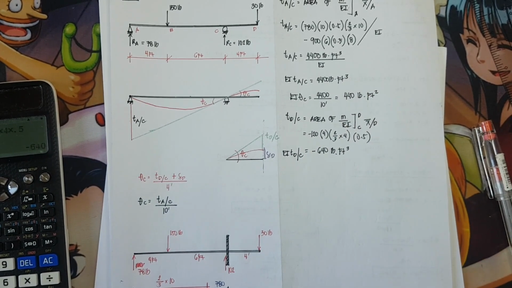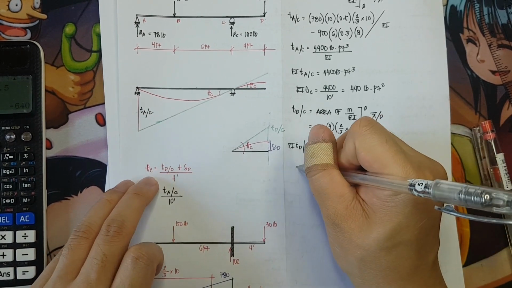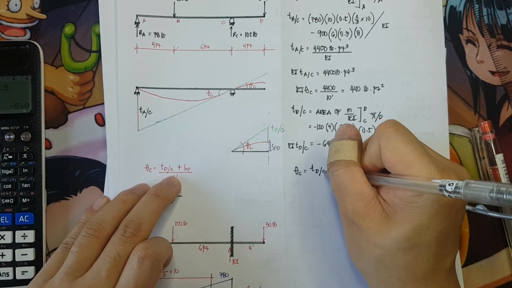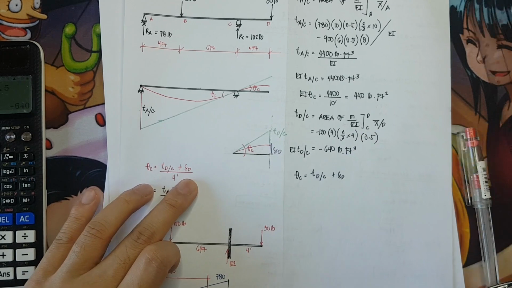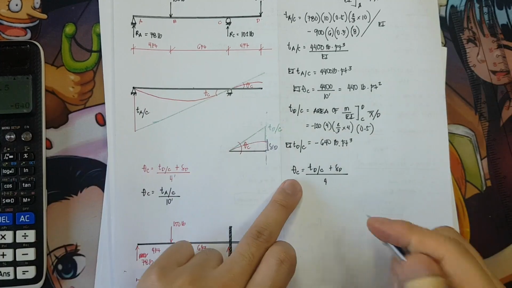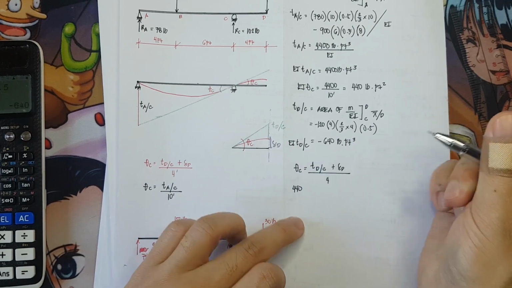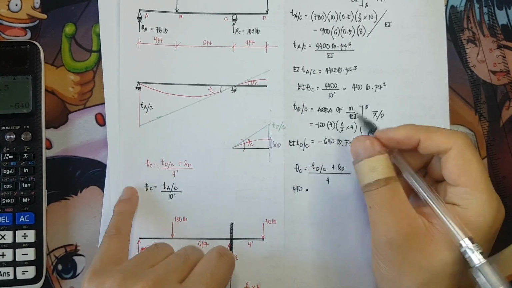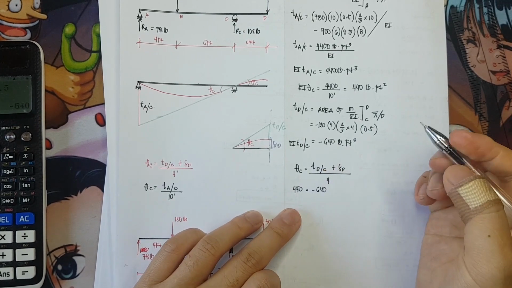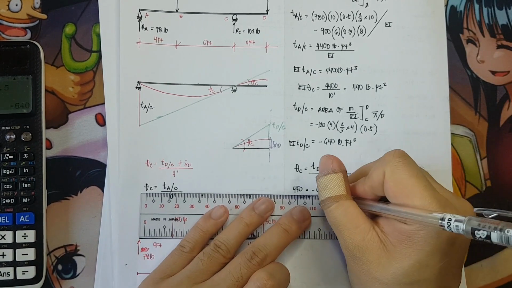Okay? So, can we now solve for our displacement D? Yes. So, substituting the values, theta C is equivalent to the tangential deviation of D relative to C plus displacement D divided by 4 feet. Okay, so what is our theta C? Theta C is 440, is equivalent to, what is TDC? Negative 640 plus displacement D divided by 4.